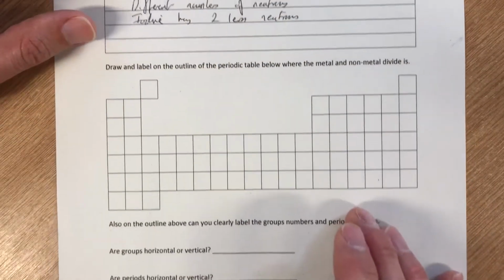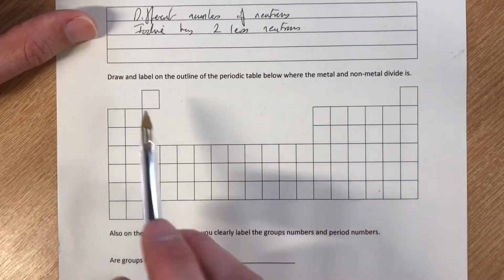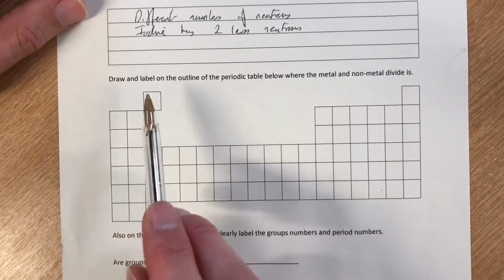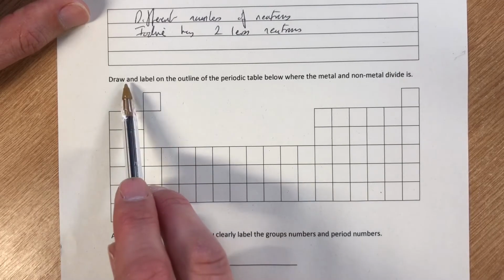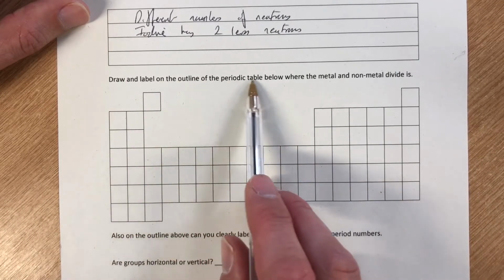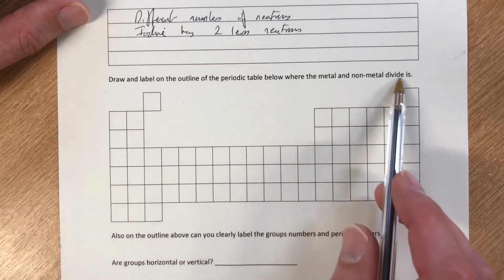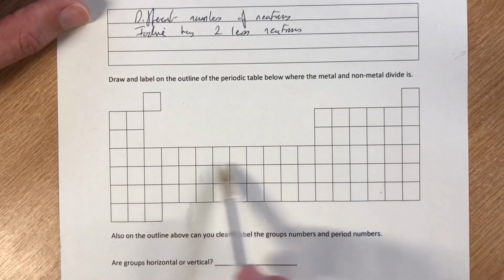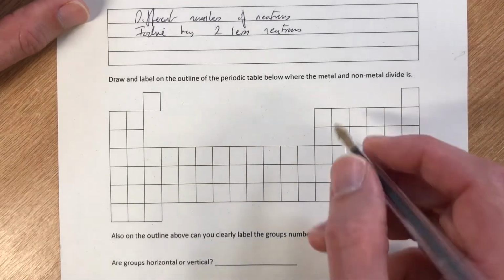Last thing I want to look at is just a couple of very, very basics of the periodic table. Now these are absolutely critical. So draw and label on the outline of the periodic table below where the metal, non-metal divide is. I do not want you to label all the elements in here. That's not what this is about.